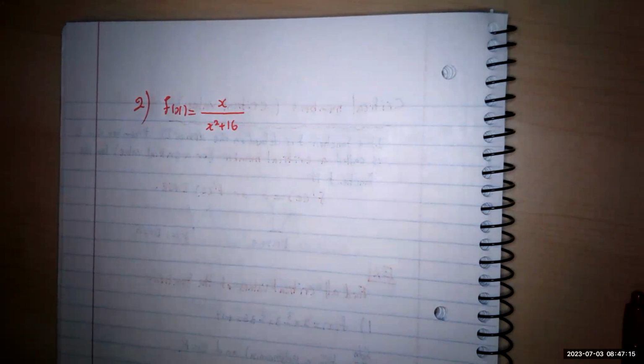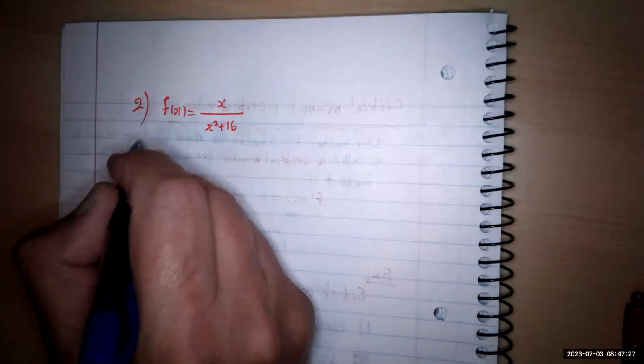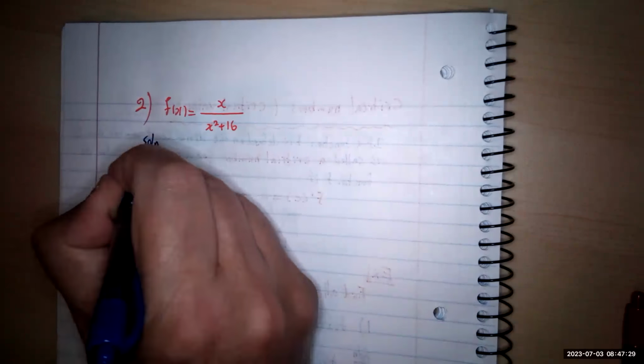Domain first. You know that you focus on the denominator because this is defined everywhere unless the denominator would be 0. Denominator is x squared plus 16. You know that x squared plus 16 is never factorable. We don't use complex numbers. So since the denominator is never 0, this means this function is defined forever, okay?